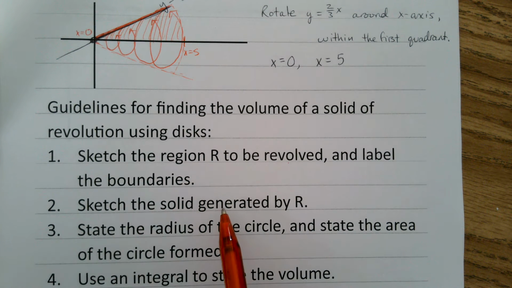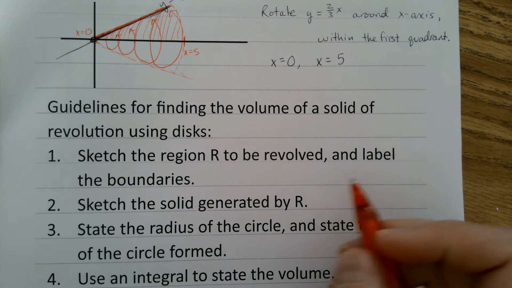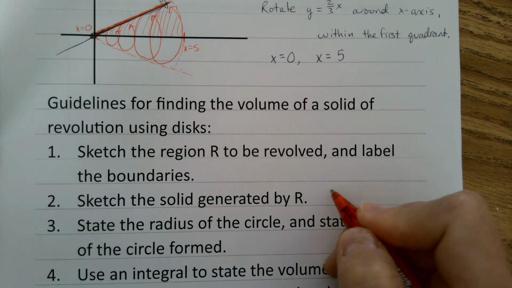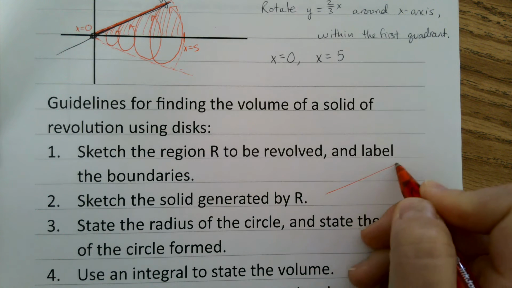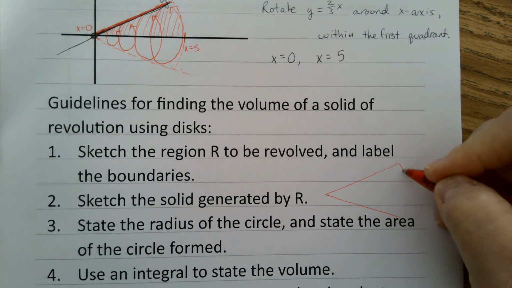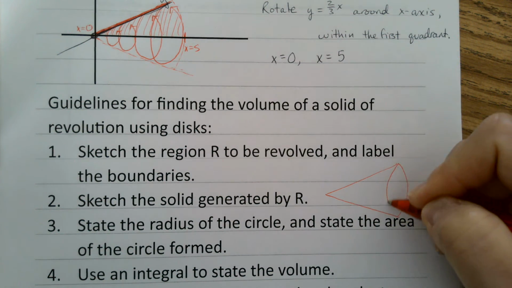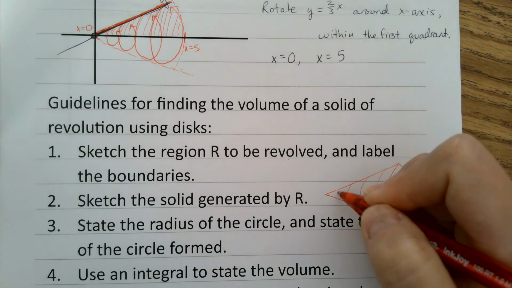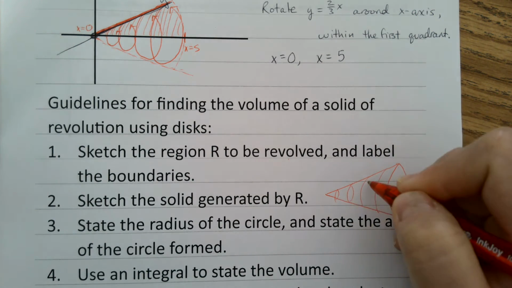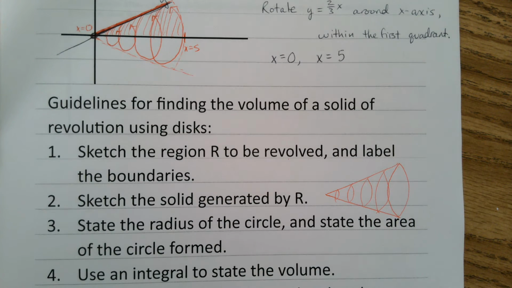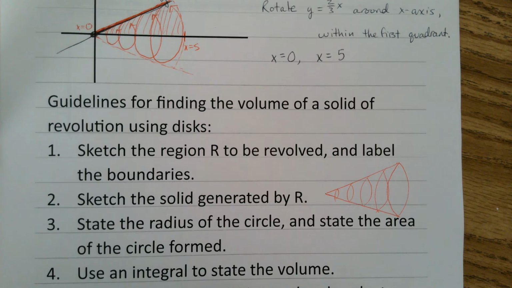All right, sketch the solid generated by R. So this is going to require you to consider, what are these solids going to look like? Well, in this case, my solid will be a cone. It will look kind of like that. If you want to, draw some lines in it so that you have a general understanding of how it was rotated. It's got circles. Not perfect.